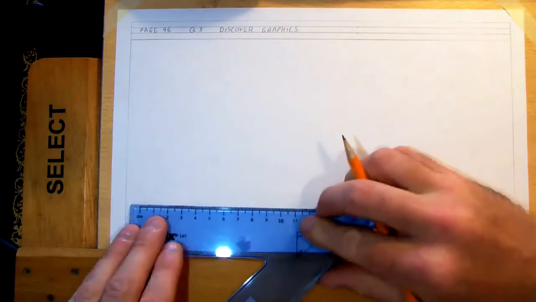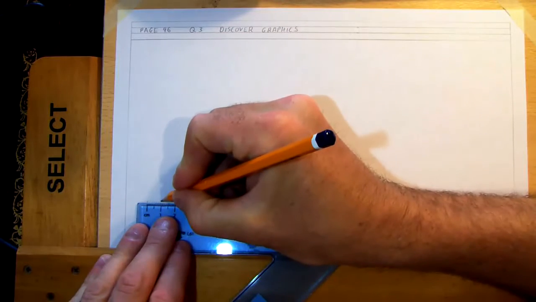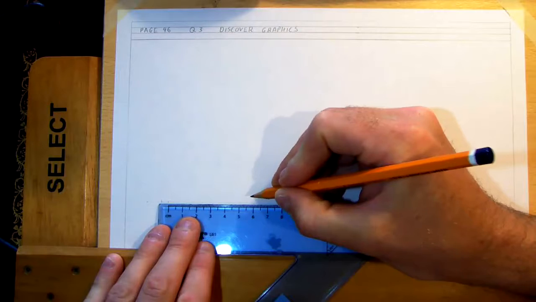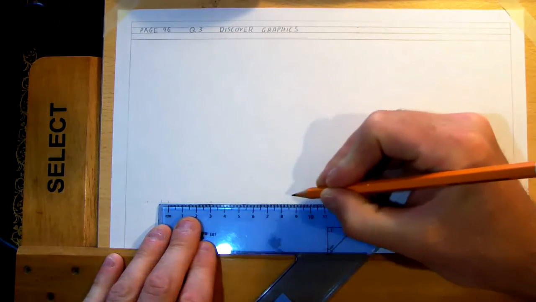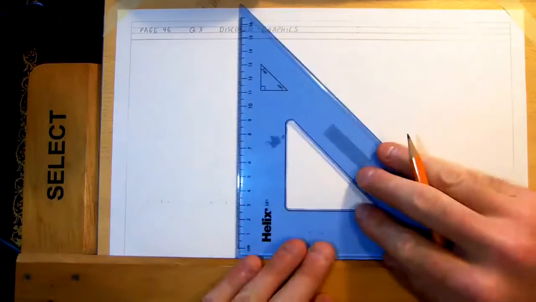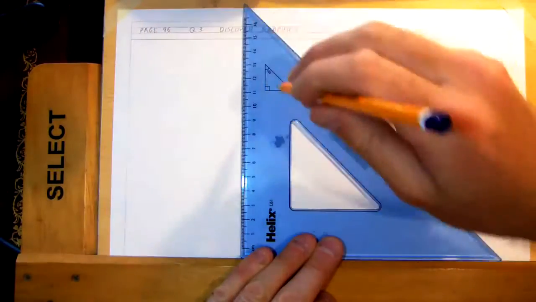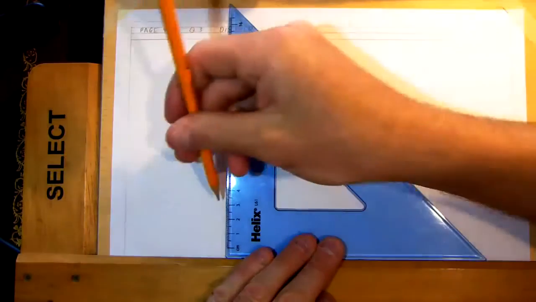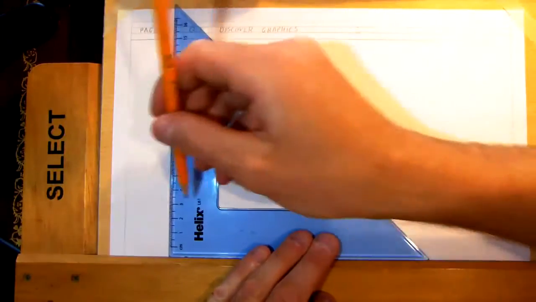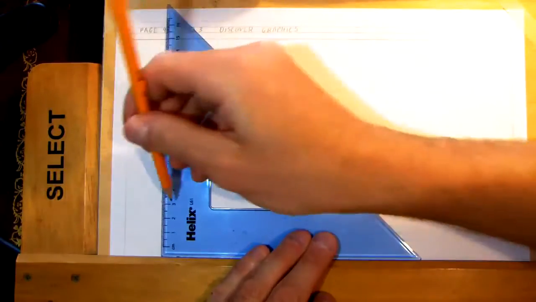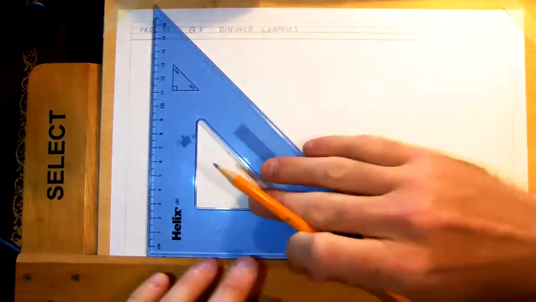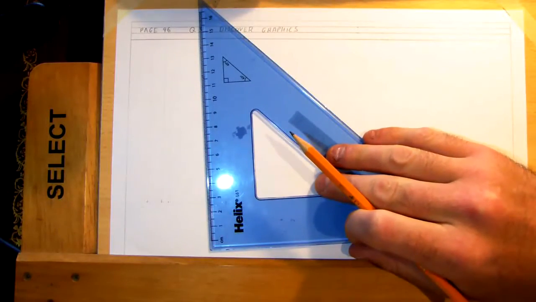So we're going to start there, and we have 10, 5, 30, 10, 10. Thirty-five, 40, and 20.